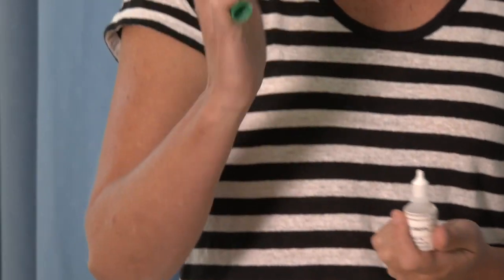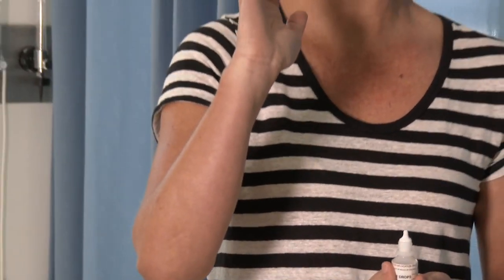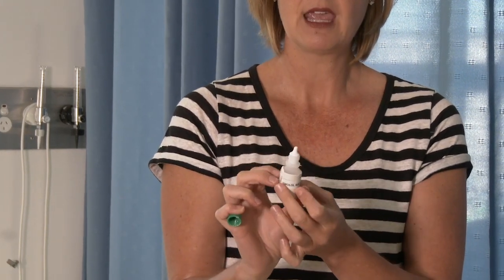And then we have eye drops. So eye drops, again, we need to be really careful how we manipulate the lid. And I always like to keep the lid with me, so I'm not placing it down on the surface. I'm keeping it with me, and I'm ensuring that I'm not getting any bugs from the surface onto that lid and back into the container. With eye drops, it's really important again, as with eardrops, to position the patient.